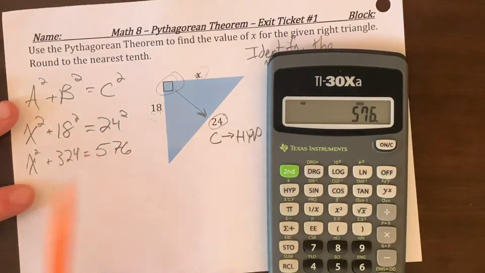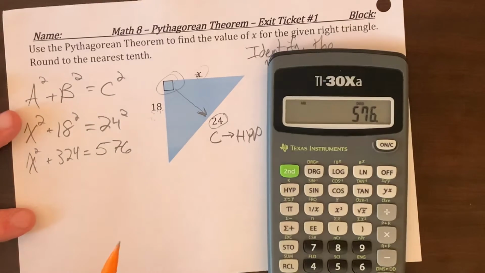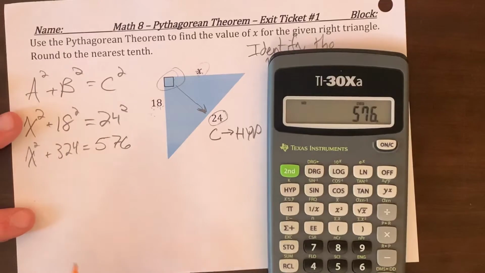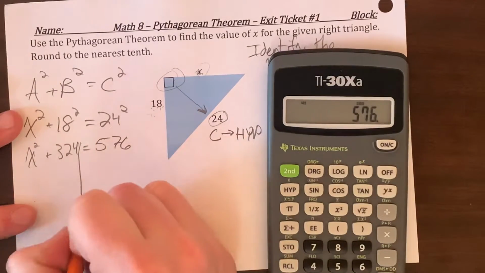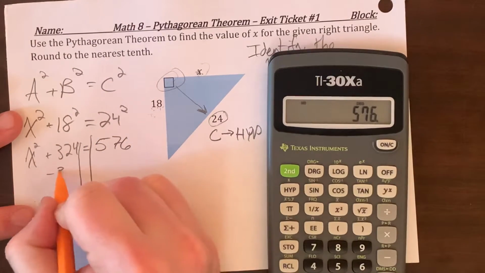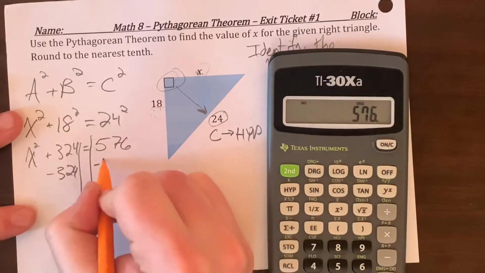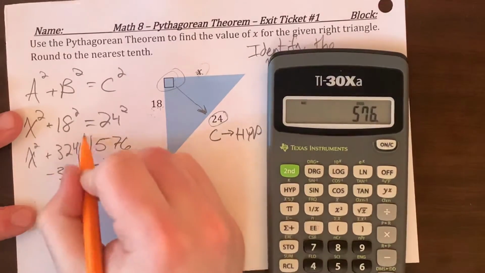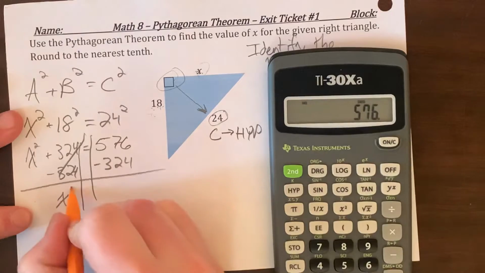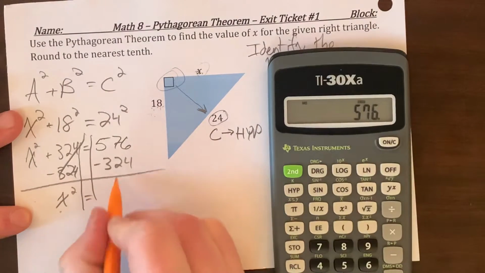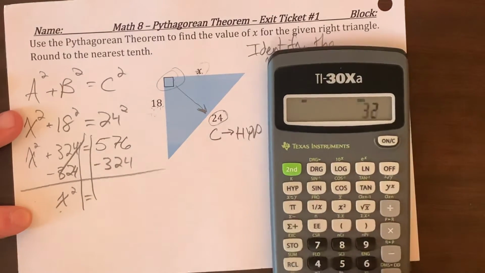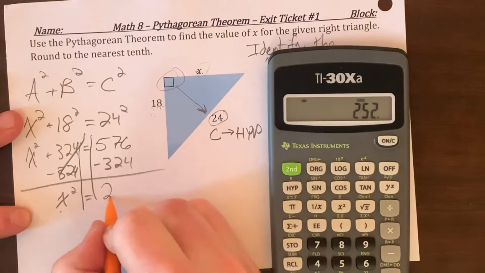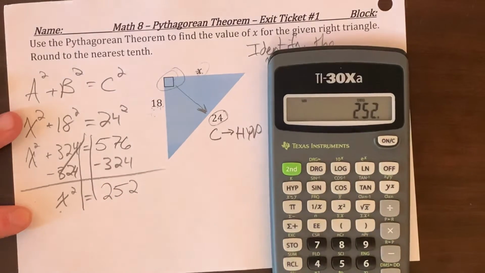So we're trying to see what this value of x would be, because we're trying to get that variable by itself. We're trying to isolate the variable. Two-step equation, always do inverse operations. So we subtract 324 from both sides. On the left side, all we have remaining is x squared, and then on the right, 576 minus 324 is 252.